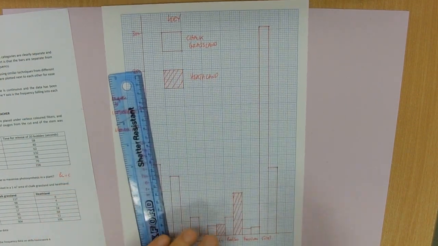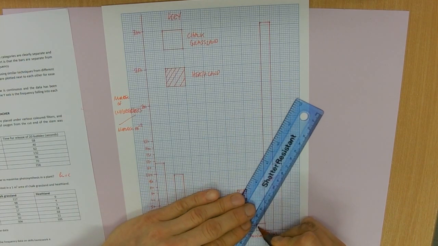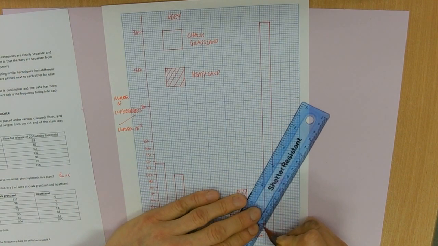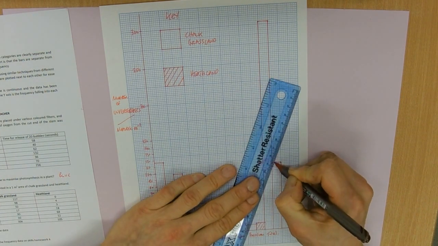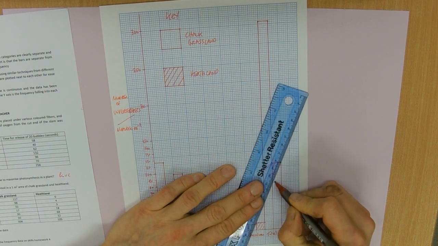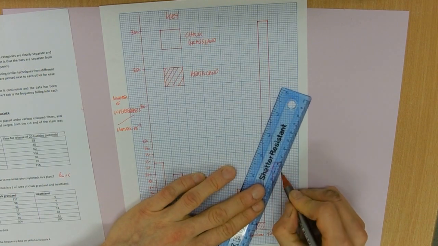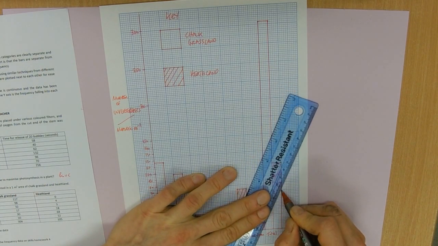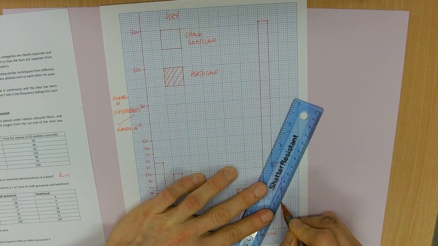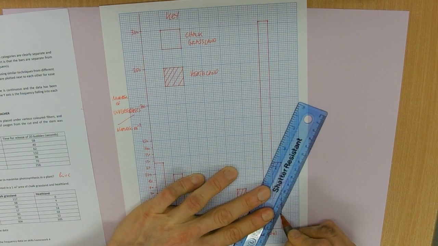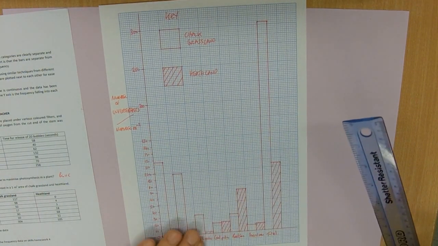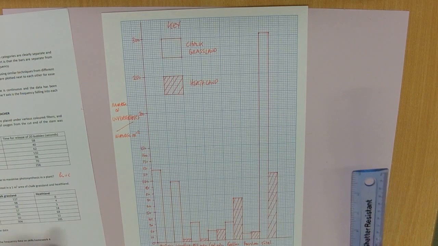And let's not forget our hatching. Forgot to put the hatching on the harvestman. Ooh, hatching is, you can say there's not going to be any marks really for tidiness of hatching, as long as you can see the bars and it's clear which ones are which. So there is our final graph, including all of the data.